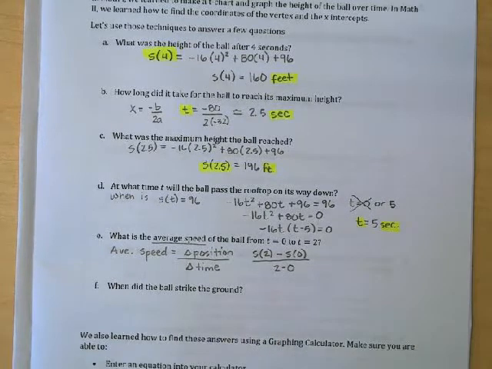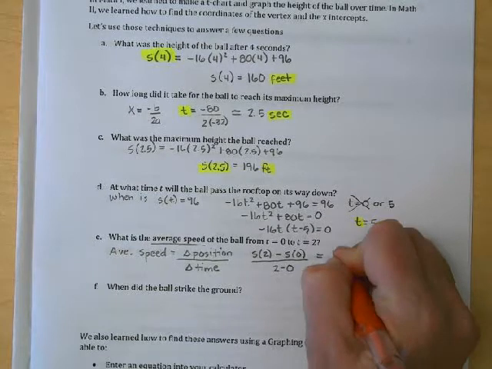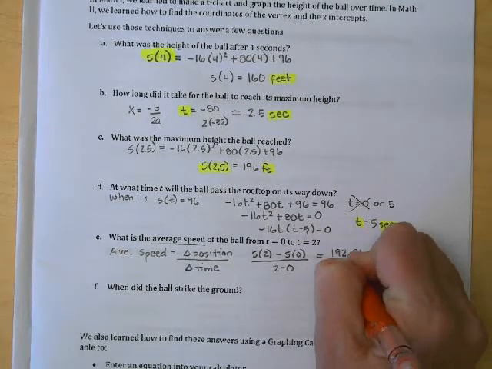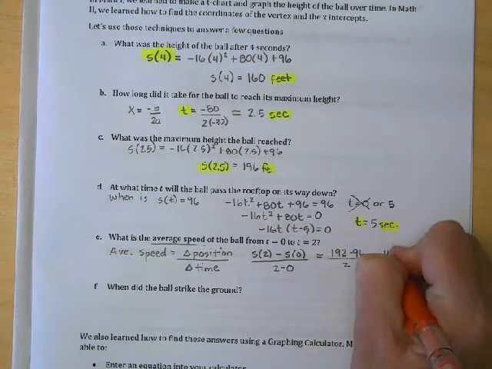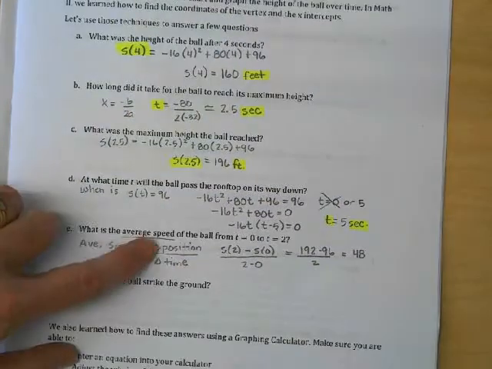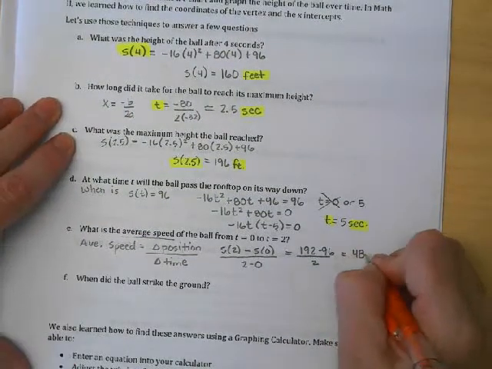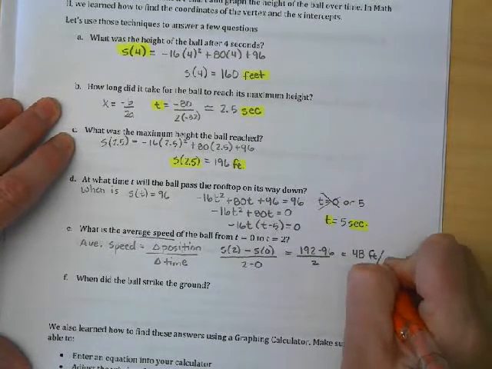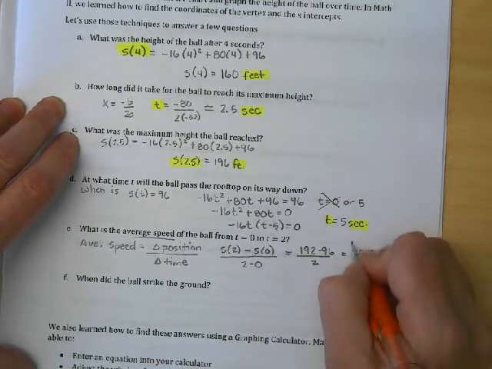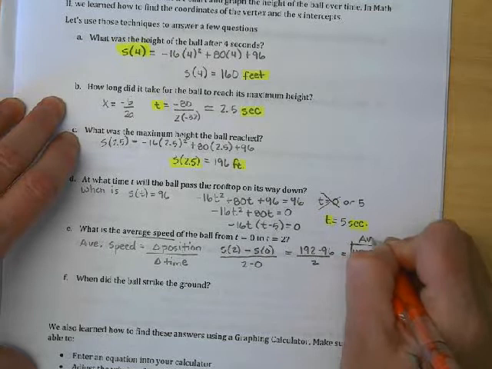So good habit to get into right there. That is just 192 minus 96. And then we want to make sure that we know our units. Position is in feet, time was in seconds. So 48 feet per second. And I could say something like, average speed right here.